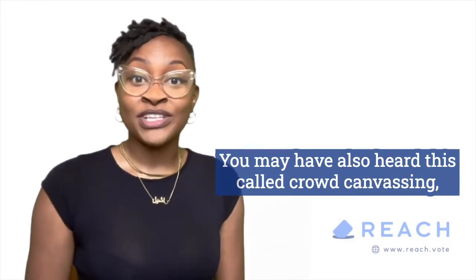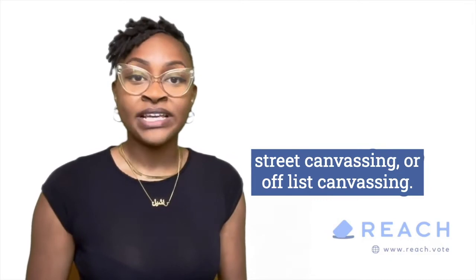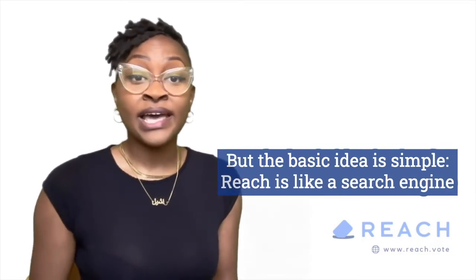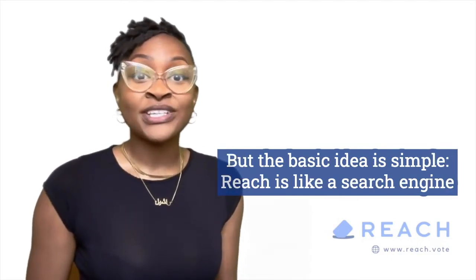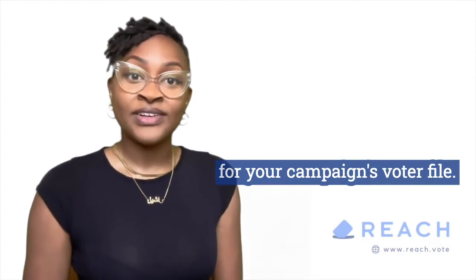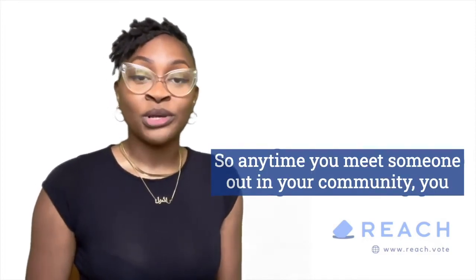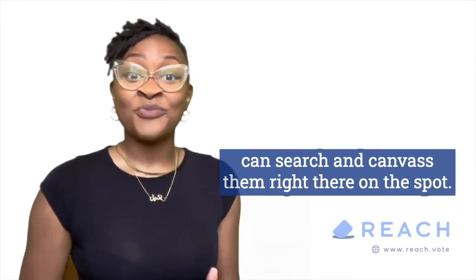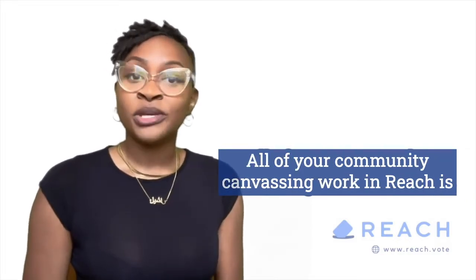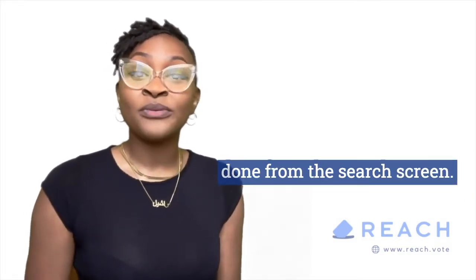You may have also heard this called crowd canvassing, street canvassing, or off list canvassing. But the basic idea is simple. Reach is like a search engine for your campaign's voter file. So anytime you meet someone out in your community, you can search and canvass them right there on the spot. All of your community canvassing work in Reach is done from the search screen.